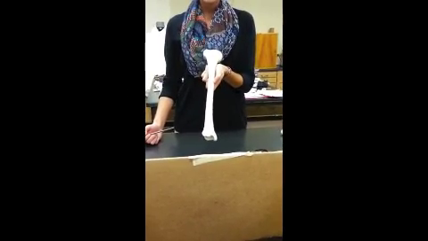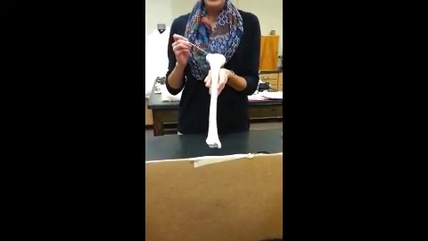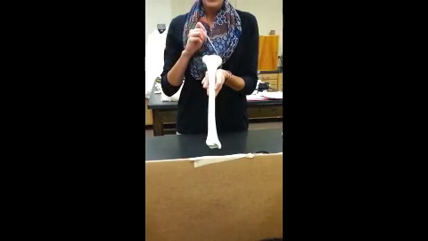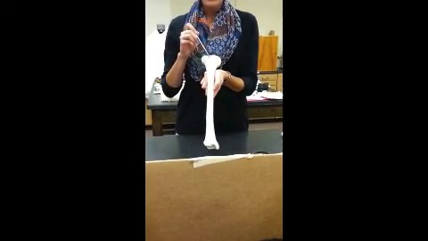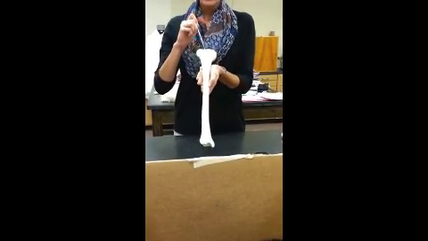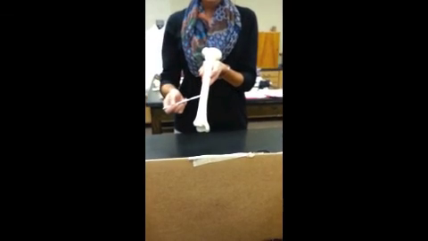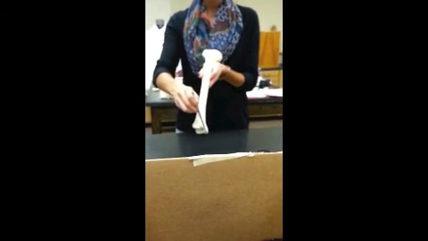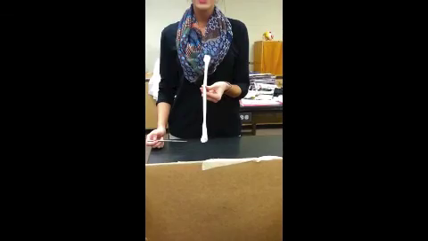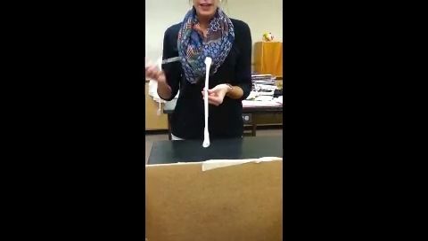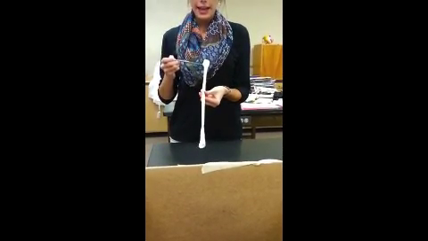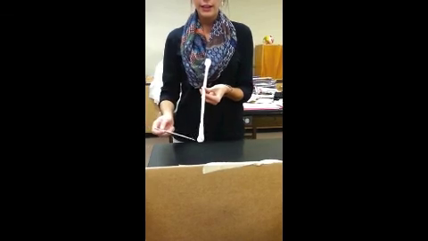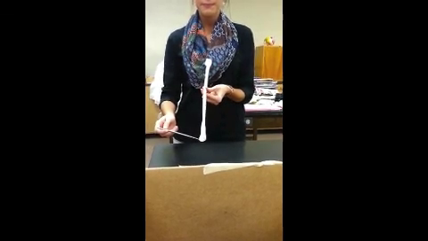This is a right tibia. This is the lateral condyle, the medial condyle, the tibial tuberosity, the intercondylar eminence, the anterior crest, and the medial malleolus. This is a right fibula. This is the head, the neck, the shaft, and the lateral malleolus.